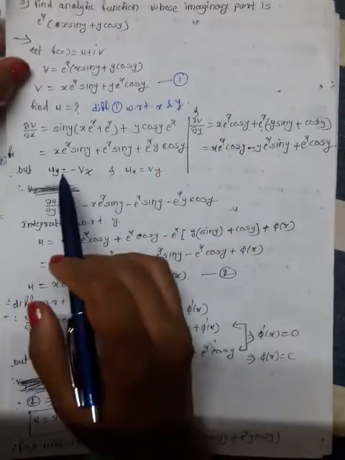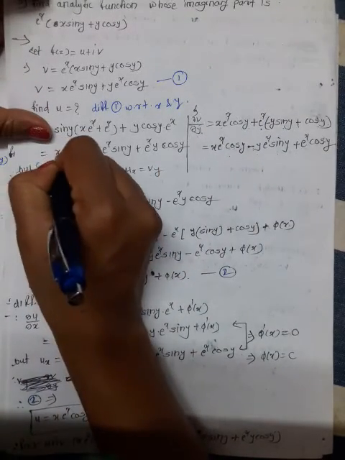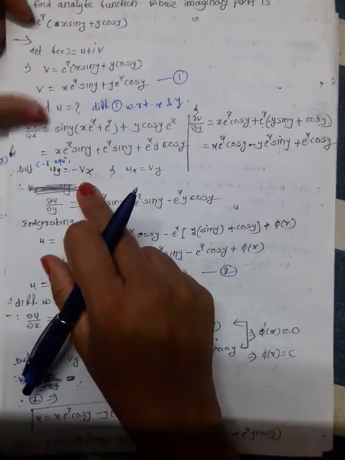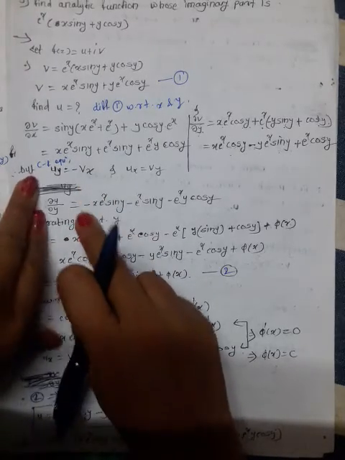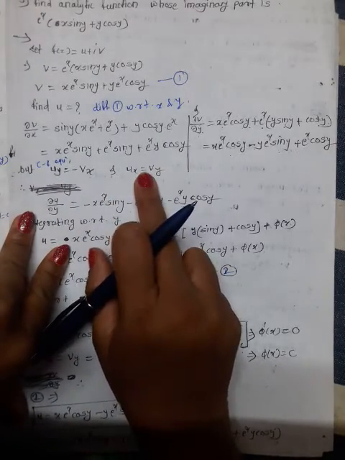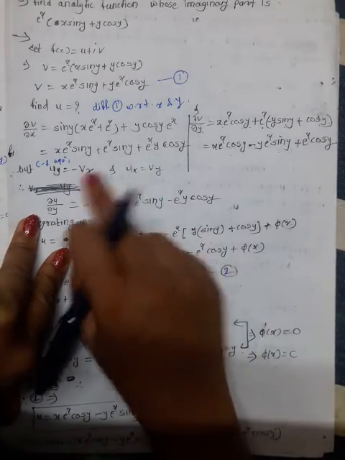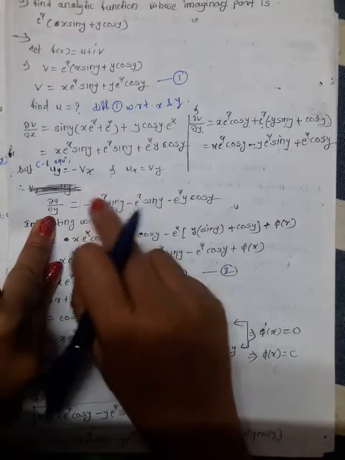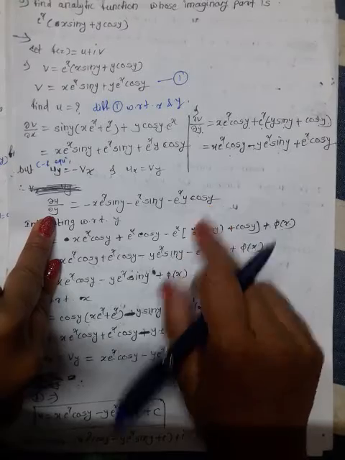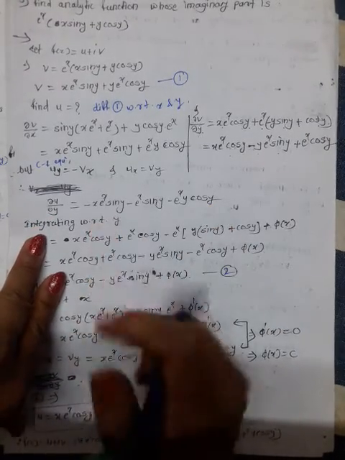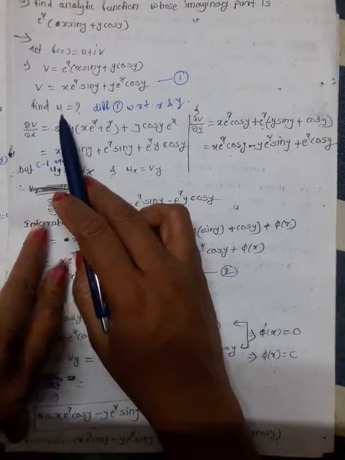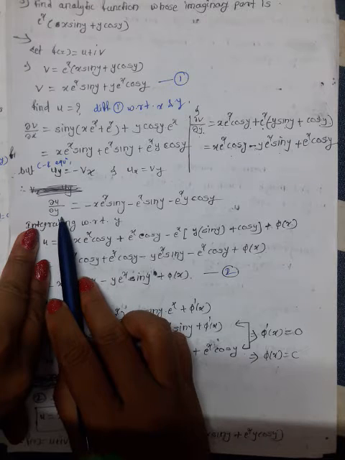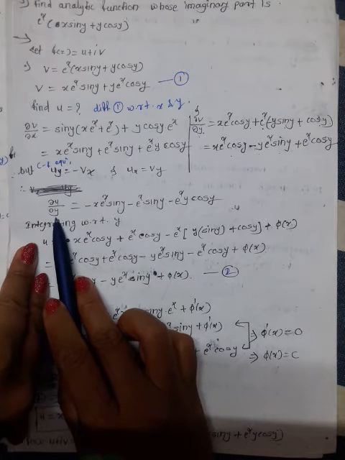Now we are going to use the CR equations. By the CR equations, ux is equal to vy and uy is equal to minus vx. You can start from this or this also. In either way you get the answer. Now uy is equal to minus vx, that's why I take minus, this is vx as it is. Now what is the next process? Our motto is to find u, we have u by y. To cancel out this derivative effect, you have to integrate both sides with respect to y. What do we get?